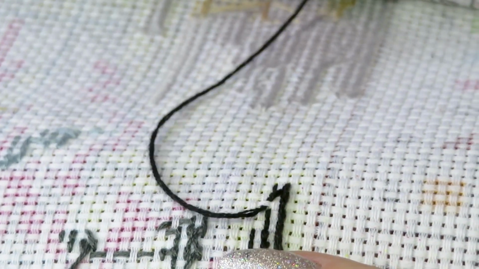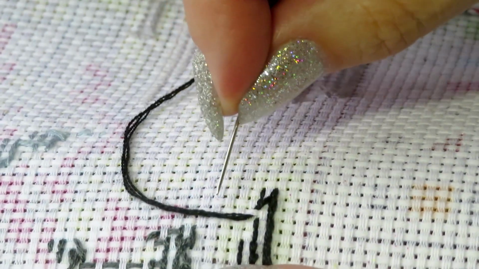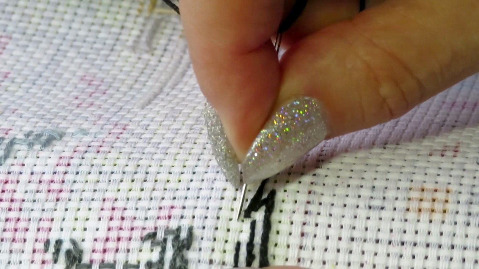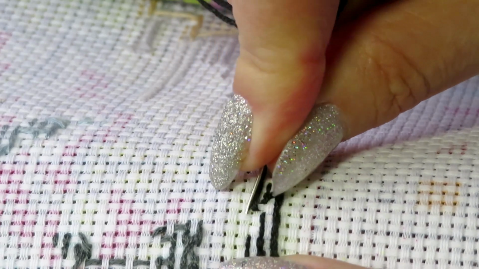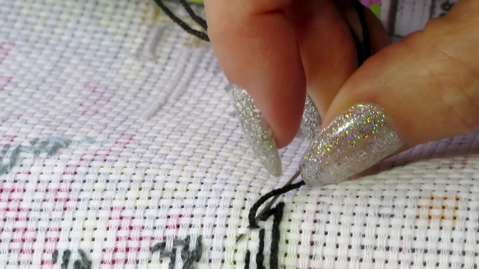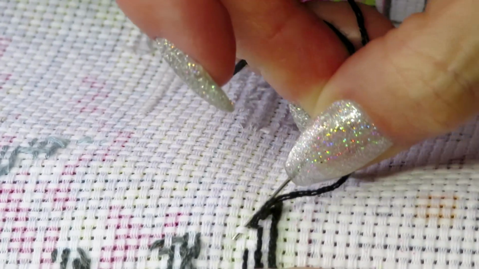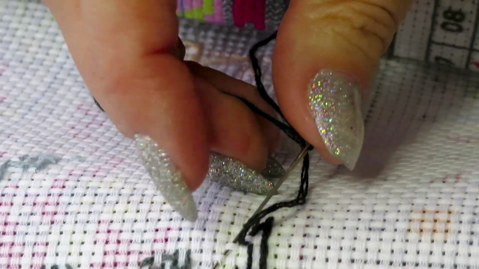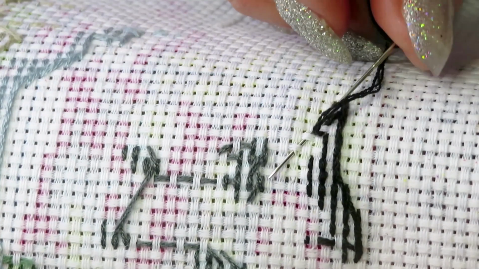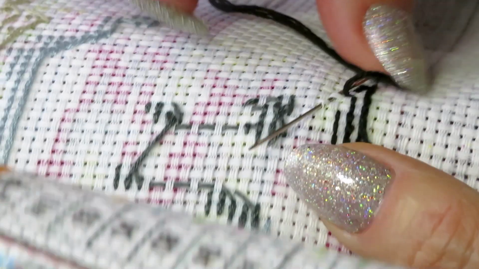Watch what I'm doing. I go a little bit up through each. See this? Then I go to the next one. Okay, you see what I'm doing? I'm weaving on the back end.